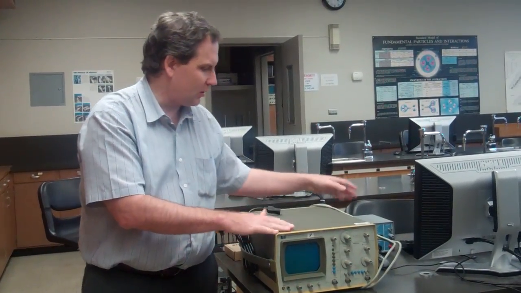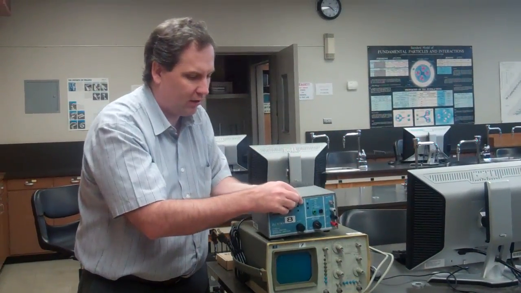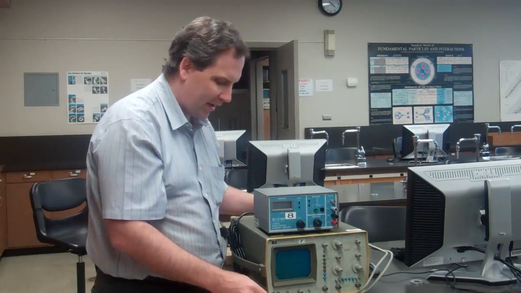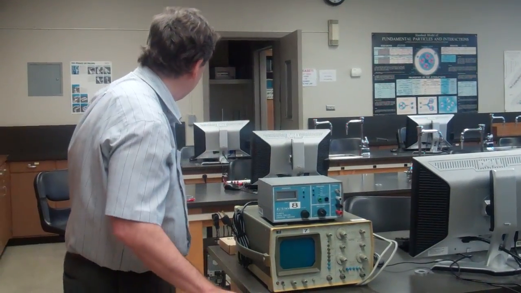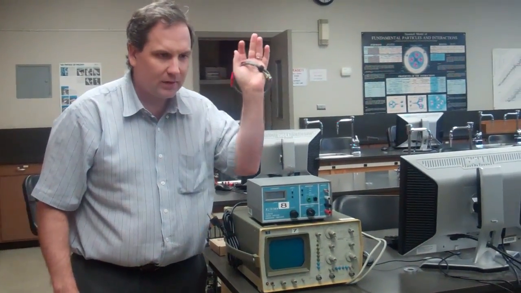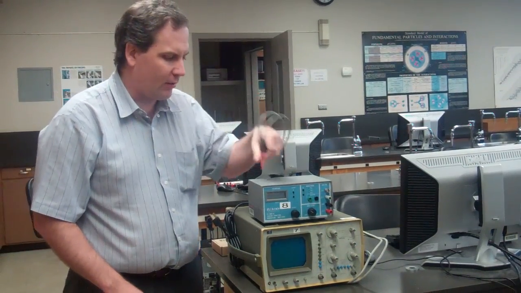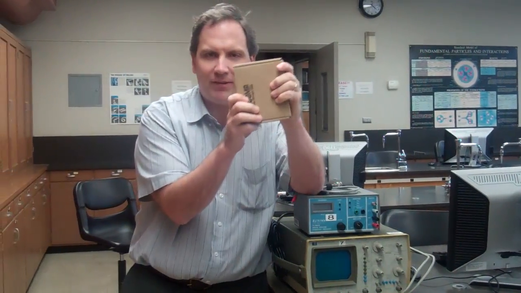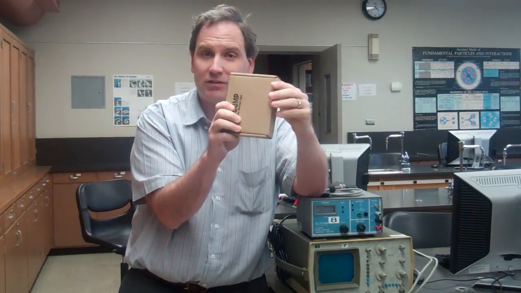Not only that, we also had to use a signal generator to make the signals that the oscilloscope would see. And then you'd have to run them back and forth with all these cables like this one here. We don't have to do that nowadays. Now, we can do all of this in something that fits inside this box. Yes, just this box.